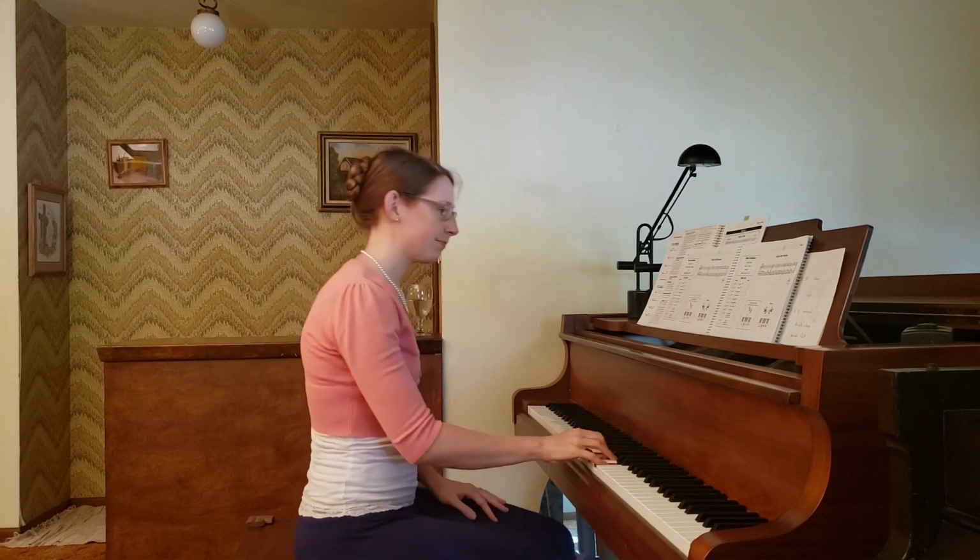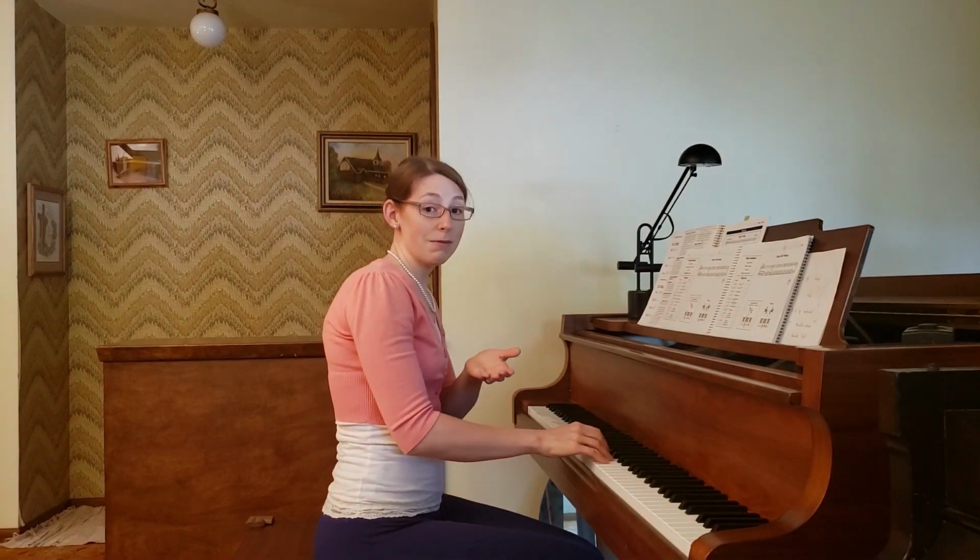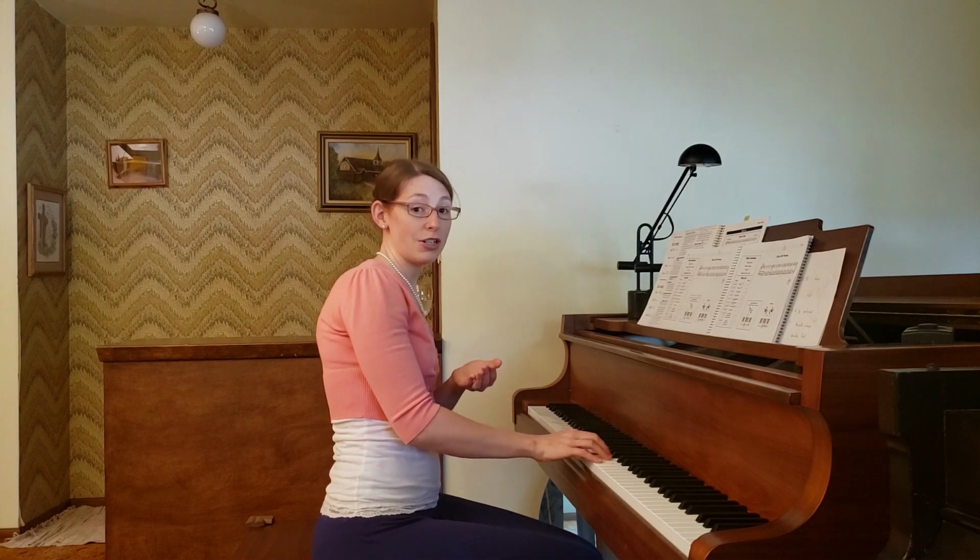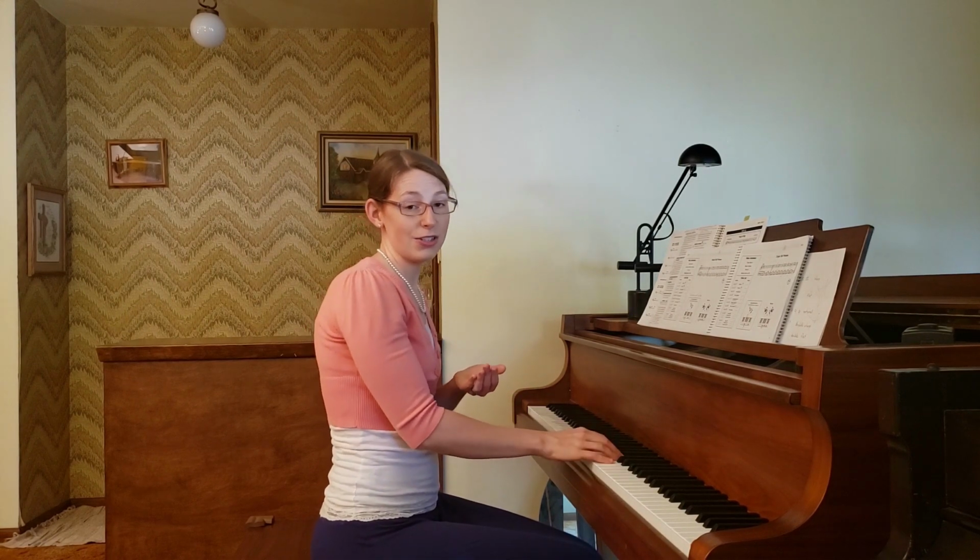So, mi, do. Then the ending tonal pattern on our surface structure: re, fa, mi, re, do. And again, at the ending, we could take out that passing tone: re, fa, mi, do. So then the whole tonal pattern would be mi, do, re, fa, mi, do. Let's play it that way. So, mi, do, re, fa, mi, do.